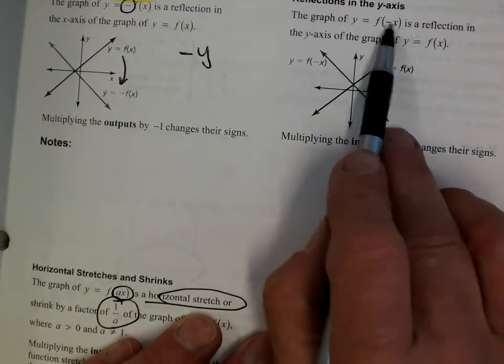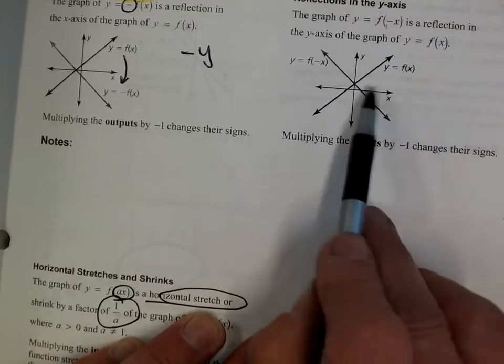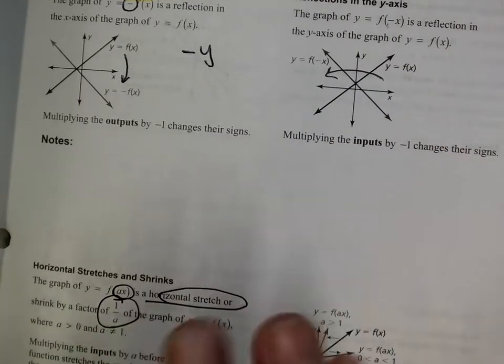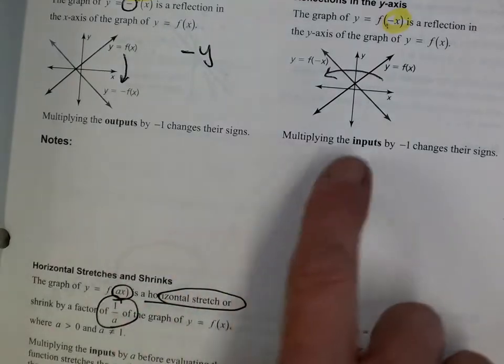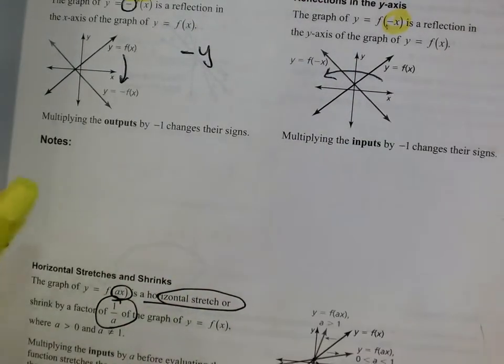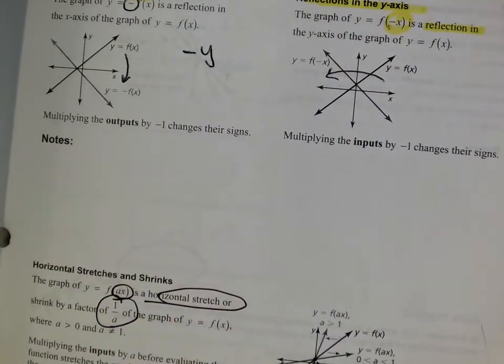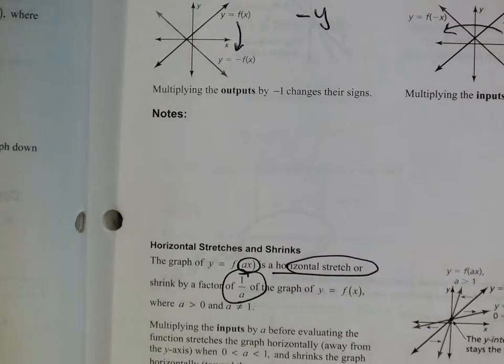But if the negative's on the inside, then all of the x's become negative. So your x's become negative, right? If your x's become negative, these x's then shift over here. So if the negative's on the inside on the x, like a negative x, then all your x values here shift over the y-axis. So this is a reflection over the y-axis, okay? Now, anything that is on the inside is always the opposite, always.